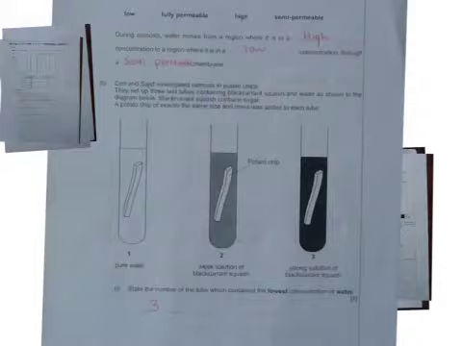And then state the number of the tube which contains the lowest concentration of water. So the lowest concentration of water means that it's going to contain more of the blackcurrant squash. So you can see that's darker, a strong solution of blackcurrant squash. So that is the lowest concentration of water. The highest concentration of water is this one because it contains more water.